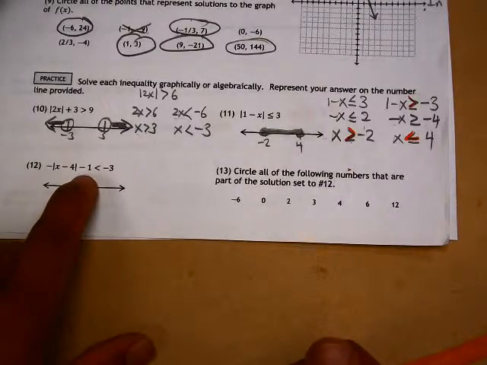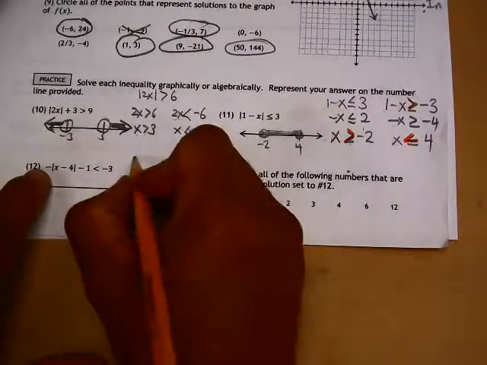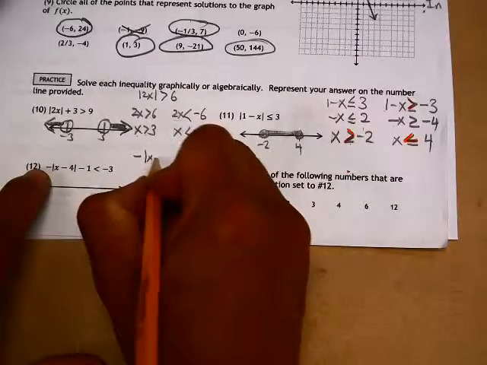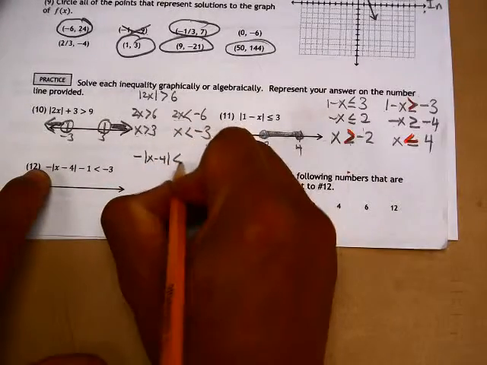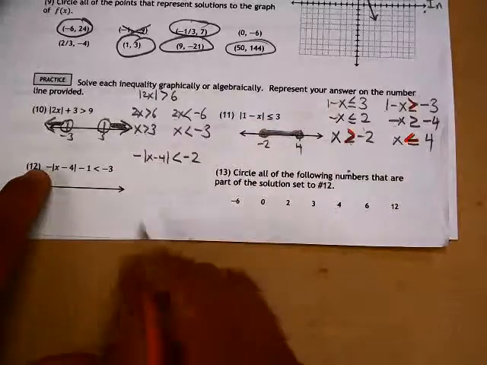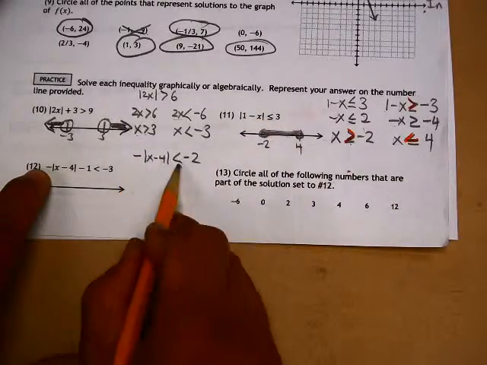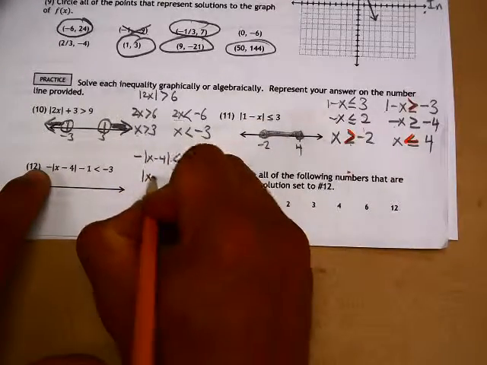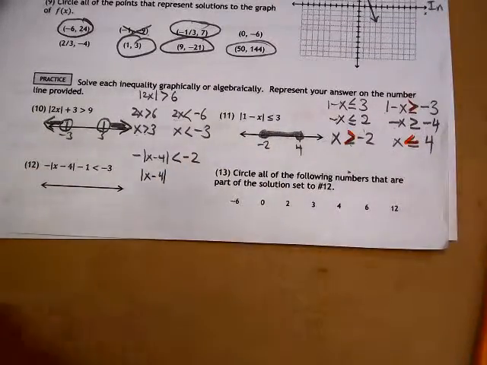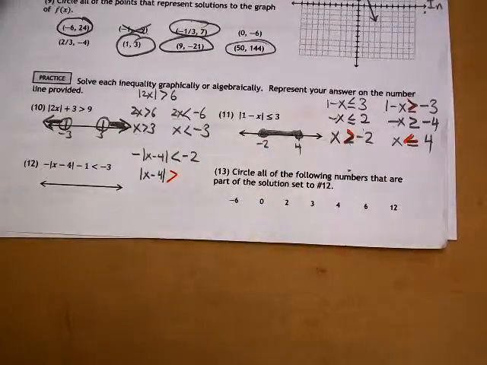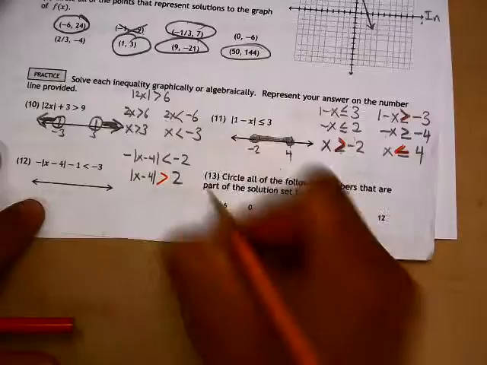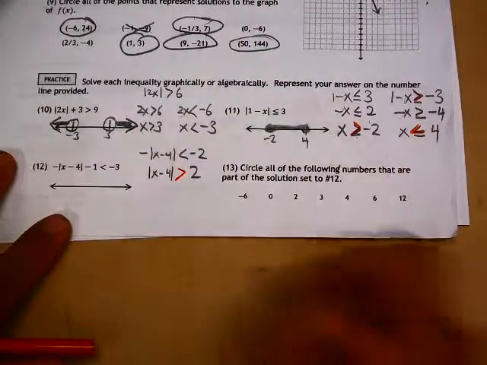This one, we add 1 to both sides. So we have negative absolute value of x minus 4 is less than negative 2. Divide both sides by a negative 1. So we have absolute value of x minus 4, turn the sign around, is greater than 2. We are now ready to split the inequality.